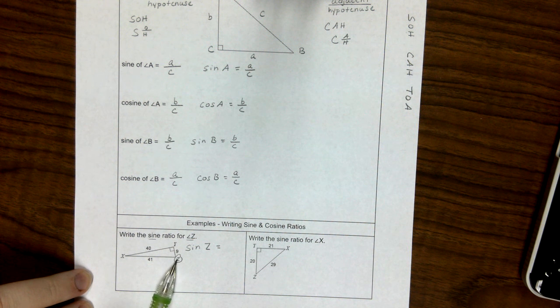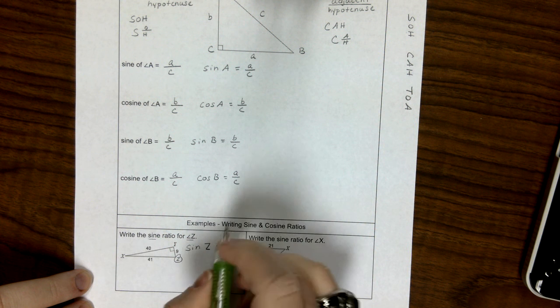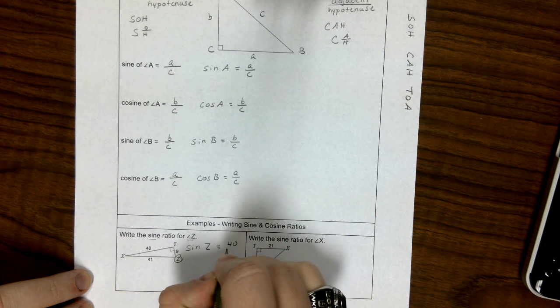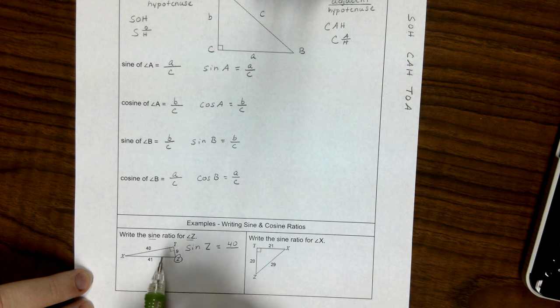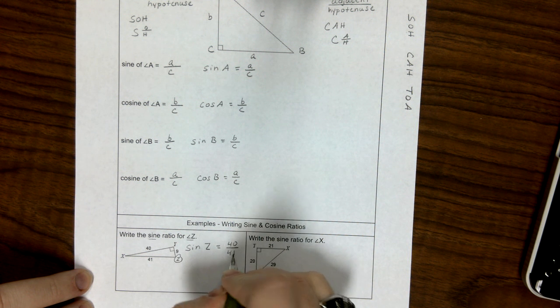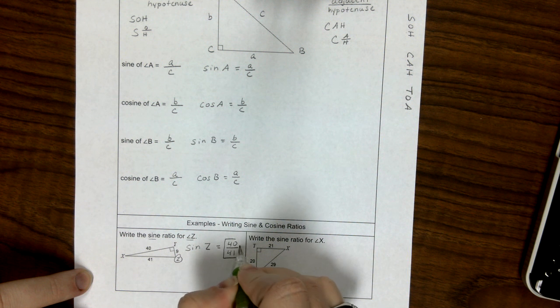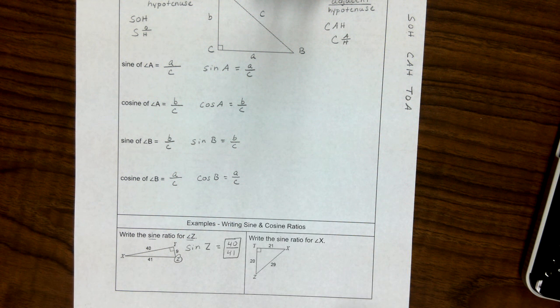Who's across from Z? That would be the 40 over. Now who's the hypotenuse? That would be 41. So there's your ratio. 40 over 41 is your ratio. That does not reduce, and so we stop there. If it did reduce, I want you to reduce it.